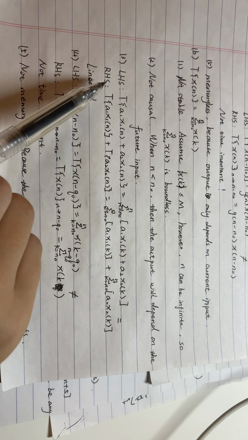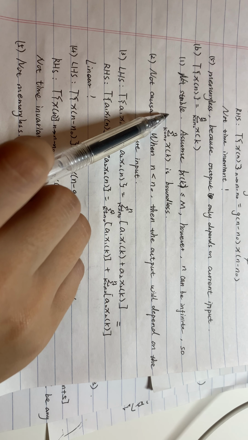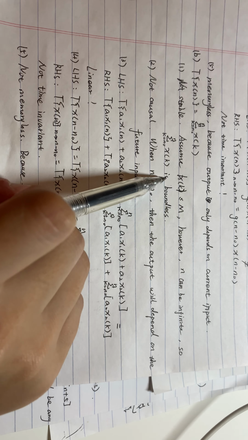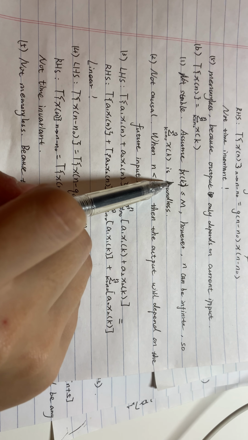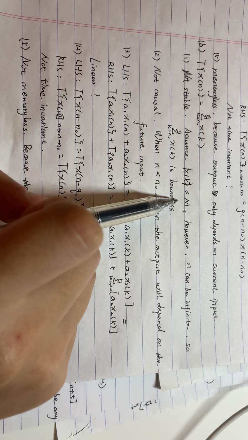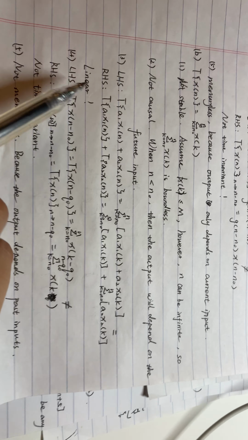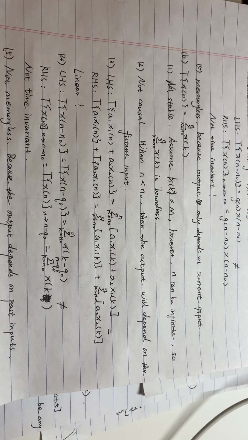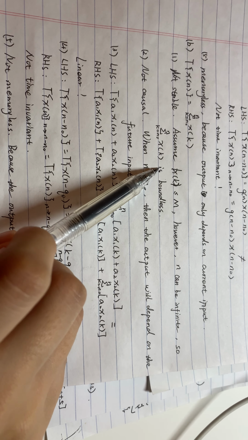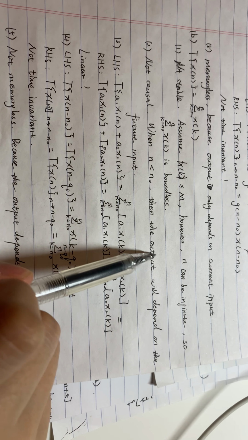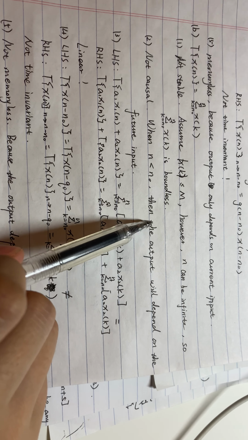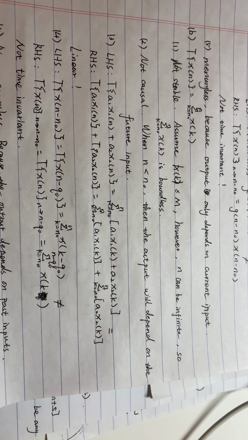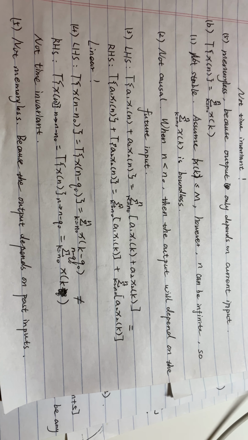The first thing is it's not stable, because if we assume the magnitude of x[k] is smaller than or equal to M, then the output as n can go to infinity, and we don't know how large it will be, so the summation will be unbounded, and this system is not stable.